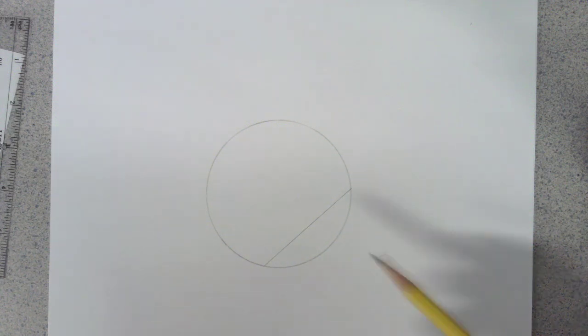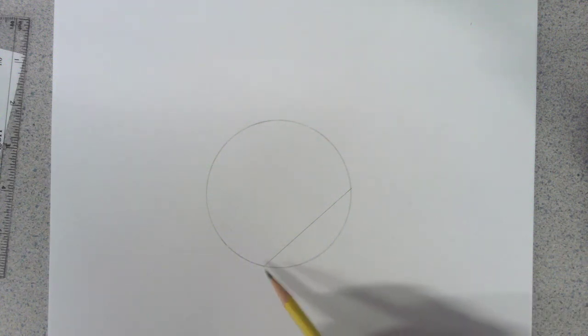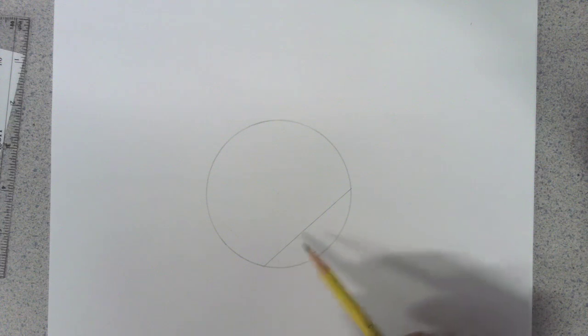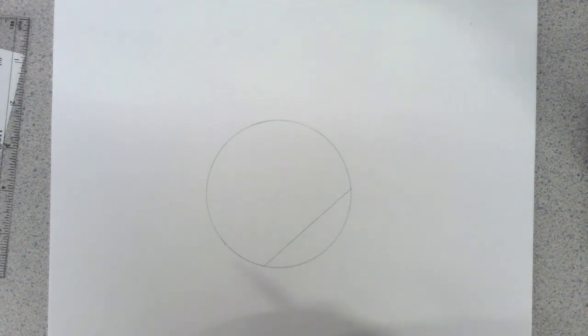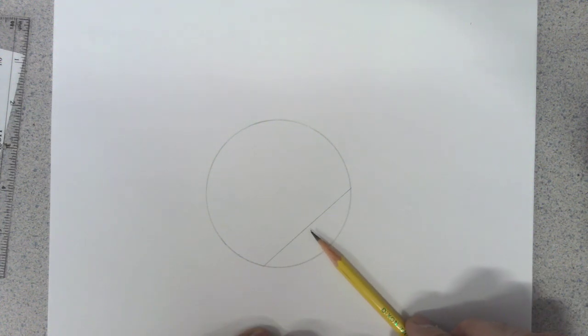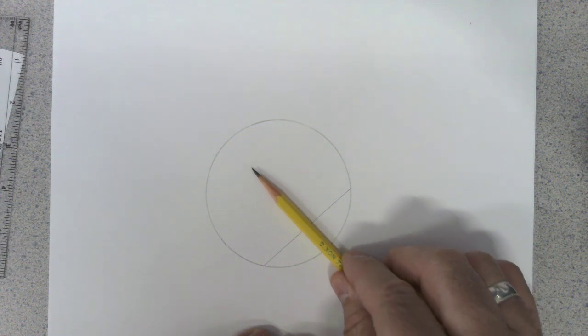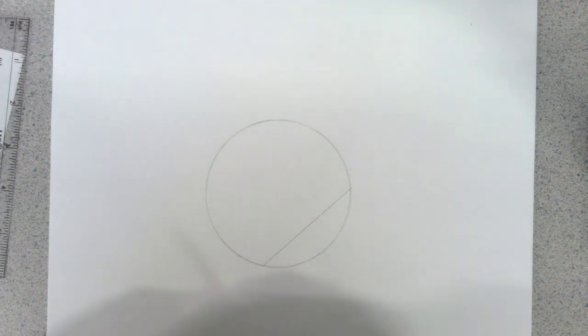Now, the center of the circle is obviously in the center of the circle. We're going to use a perpendicular bisector. If we cut this chord exactly in half and perpendicular, so 90 degrees, it will go straight through the center of the circle. So let's do that.